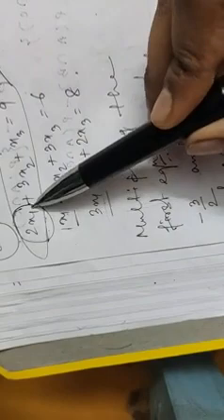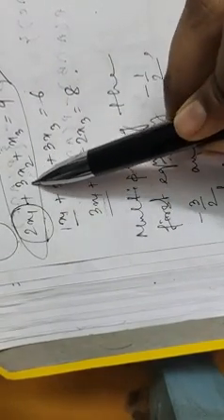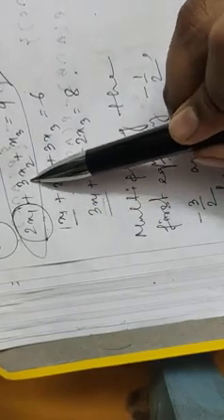The first equation will be unchanged, so it will become 2x1 plus 3x2 plus x3 equals 9. Now multiply it by minus half, so it will become minus x1, then minus x1 plus x1 will be 0. Our purpose is served. Now for this term, minus half times 3 becomes minus 3 by 2, so it will become 2 minus 3 by 2 x2.